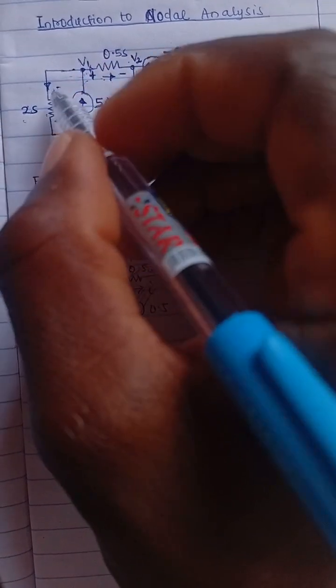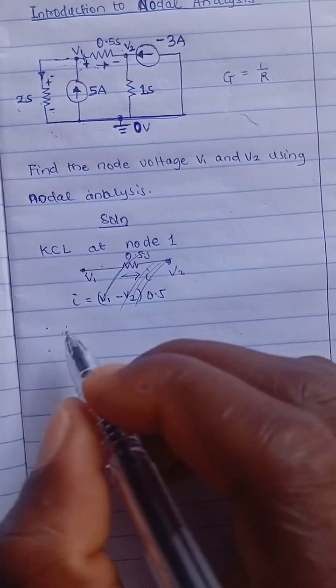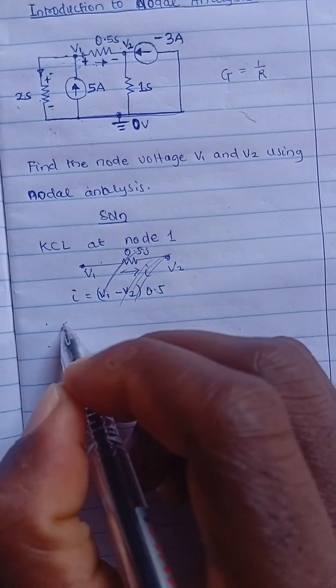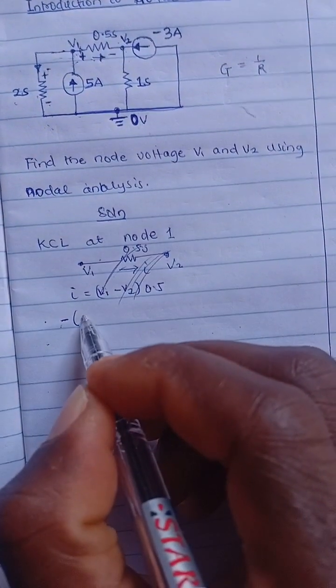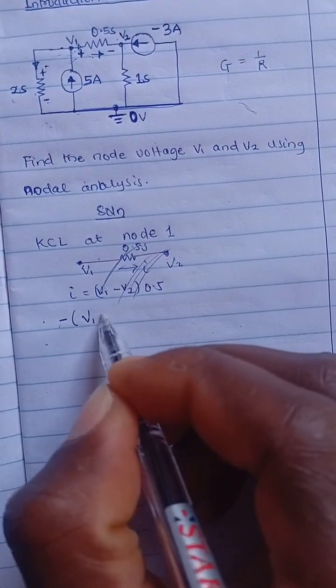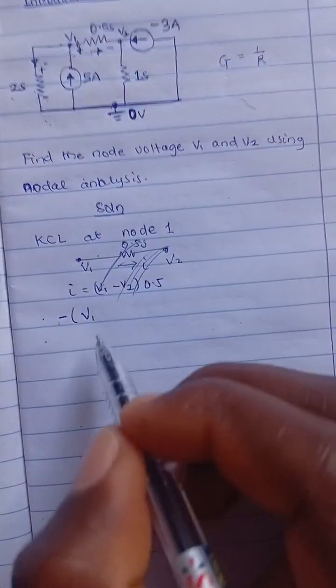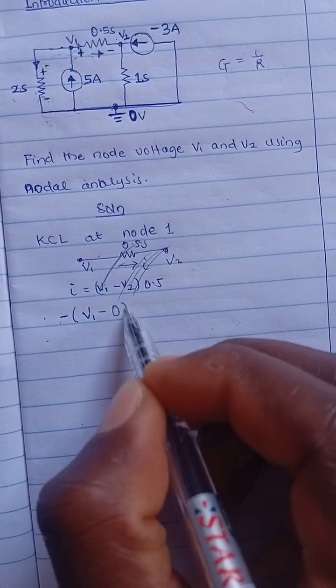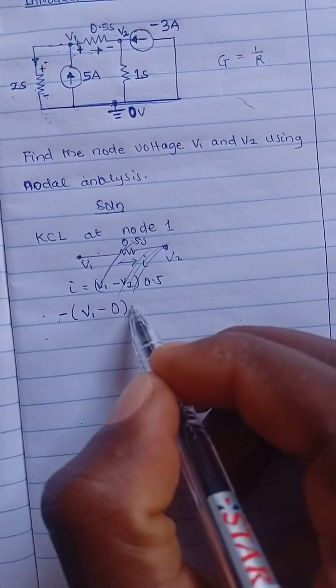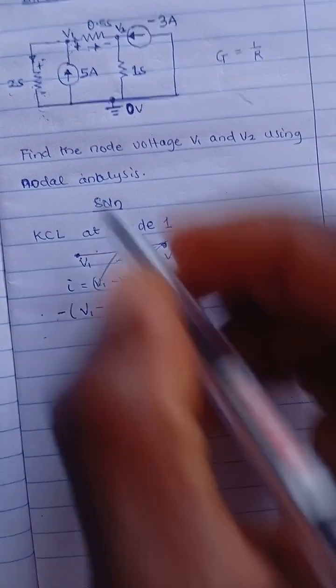If it's a resistance, it is going to be divided by the resistance. So from here you get that current to be minus, because it's leaving the node, and that will be the voltage at the positive side, which is V1, minus the voltage at the negative side, that is 0. So it's V1 minus 0 multiplied by this conductance 2, right? So that's this current leaving here.